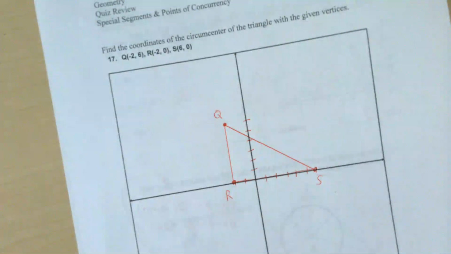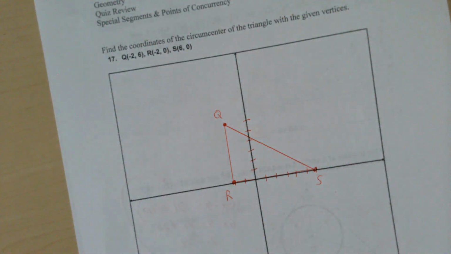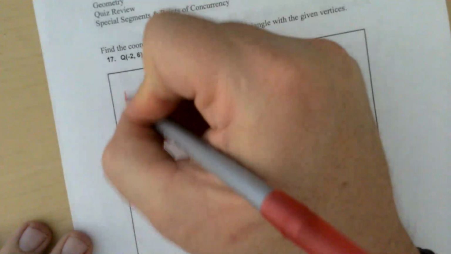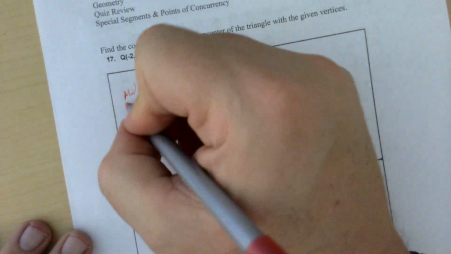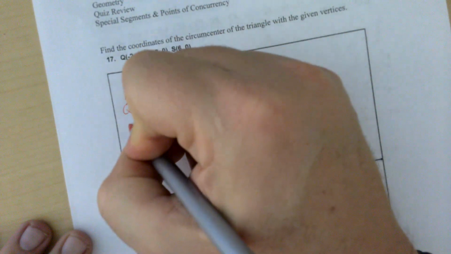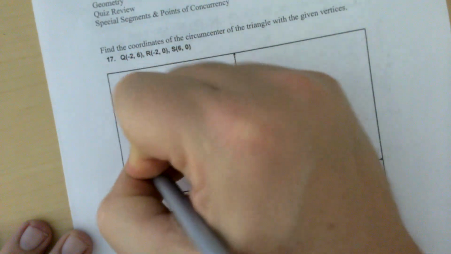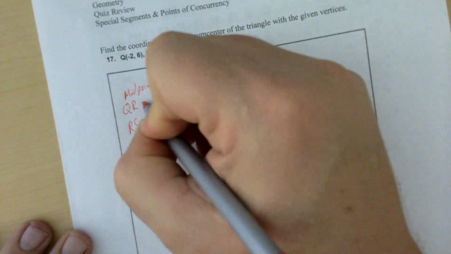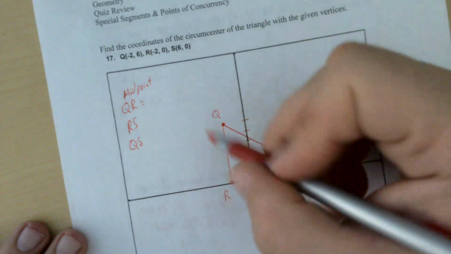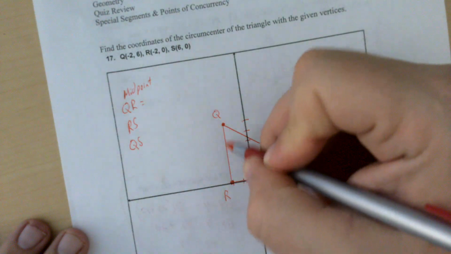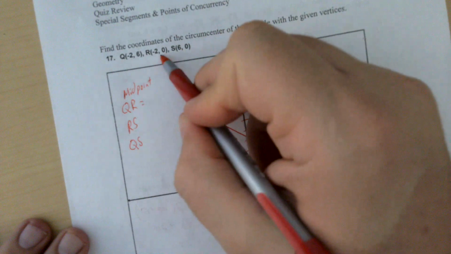Okay. So on your quiz, I'm going to ask for the midpoints for each. I actually want you to list the midpoints. So we'll do QR, we'll do RS, and we'll do QS. So QR, you can look right here, or you can just see where it's going to be located, but I'm going to actually do the math here.